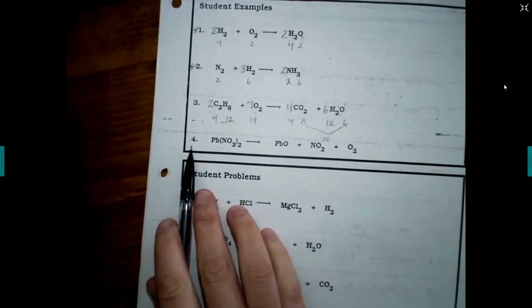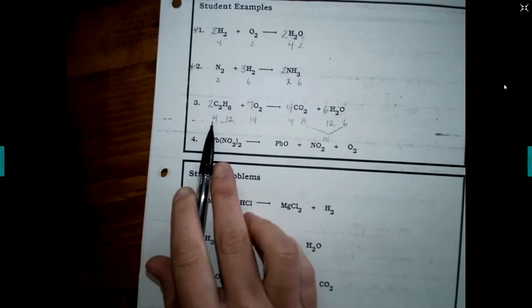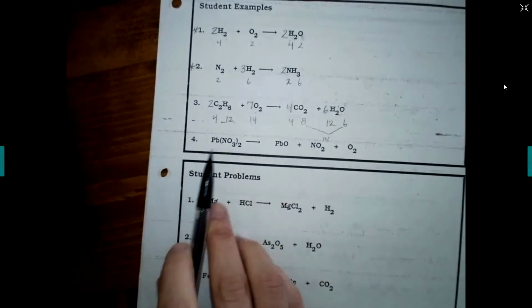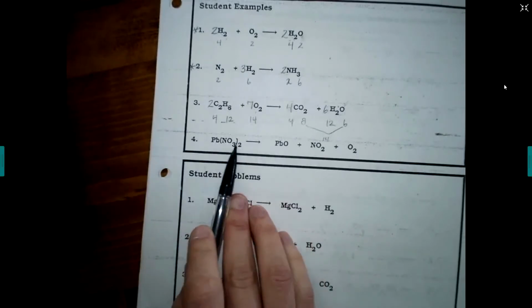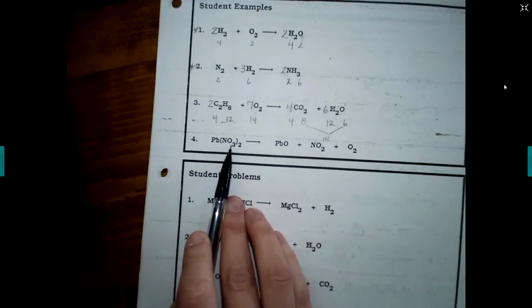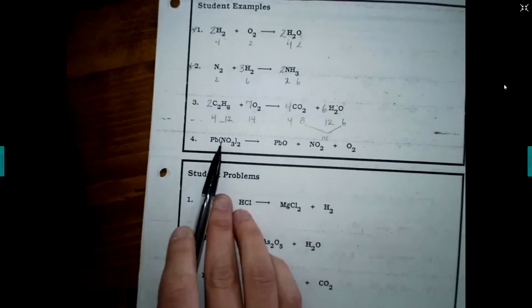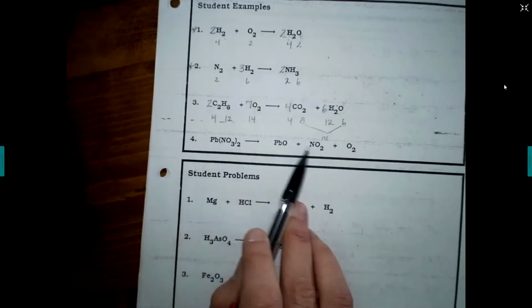So starting with number 4, we'll look at lead, and I'm going to start doing this now without writing the numbers underneath. I'm just going to go through and only write the coefficients. So 1 lead, 1 lead. For this, see I have nitrate. Nitrate is a polyatomic ion, but I don't have nitrate again on the right side. I don't have NO3. So I'm going to treat this as nitrogen by itself. Since it's in parentheses with a 2 on the outside, I have 2 nitrogen. And on the right side, I only have 1 nitrogen. So I'm going to put a 2 in front.